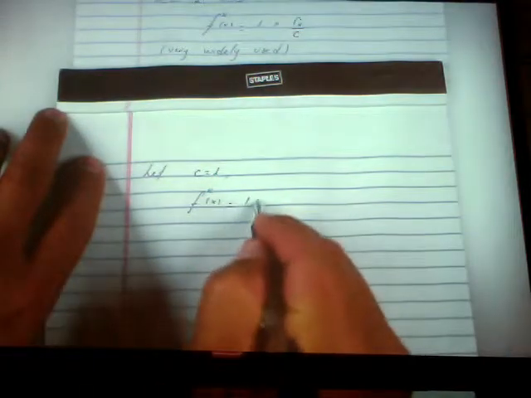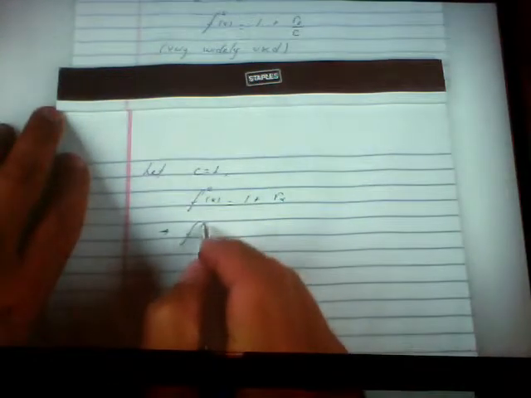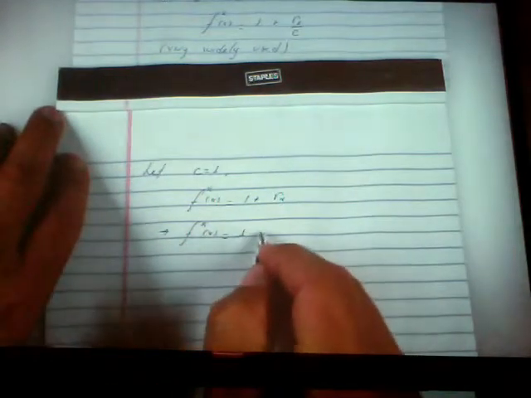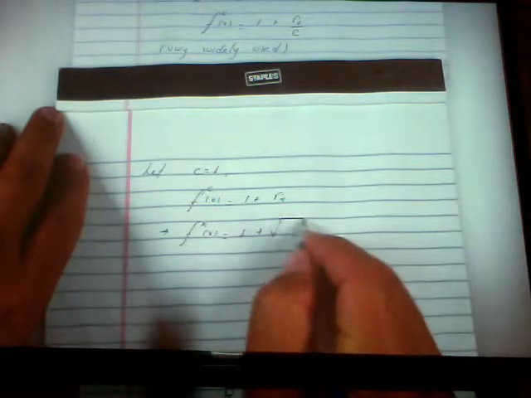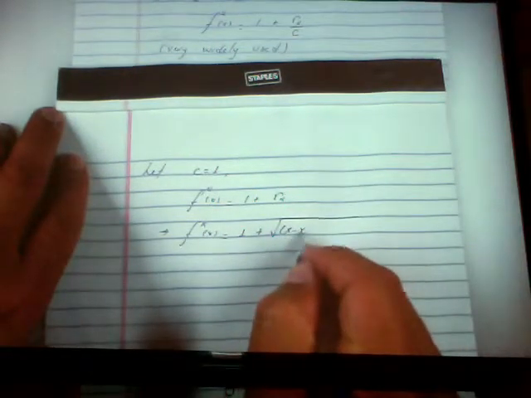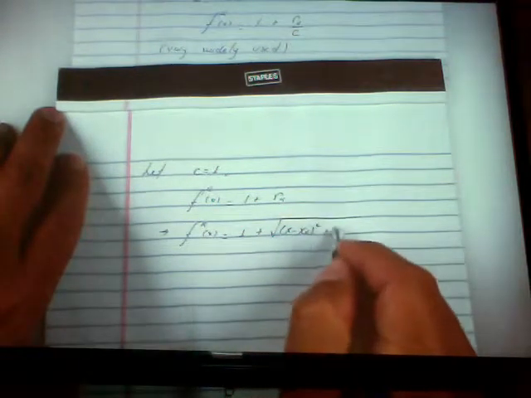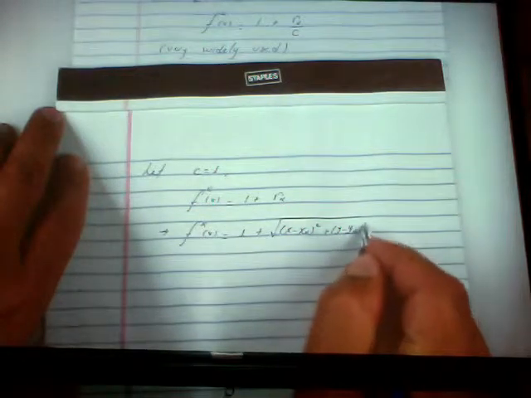And here, for the sake of demonstration, I'm going to let c be equal to 1. So the function f k of x will be equal to 1 plus rk. And therefore, the function fk of x is simply 1 plus the square root of x minus xk squared plus y minus yk squared.